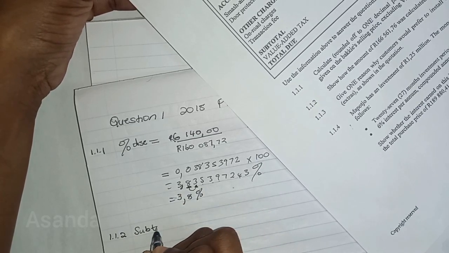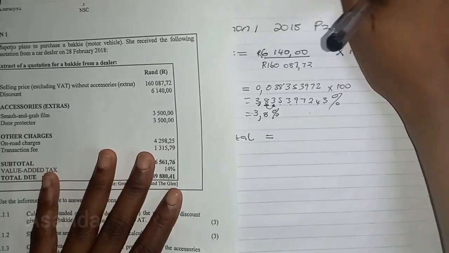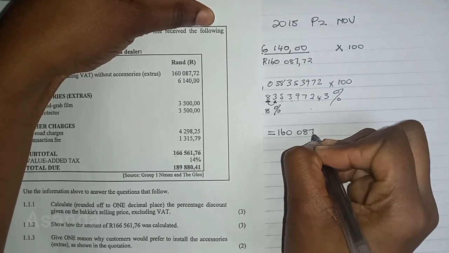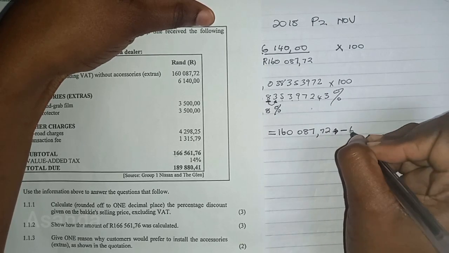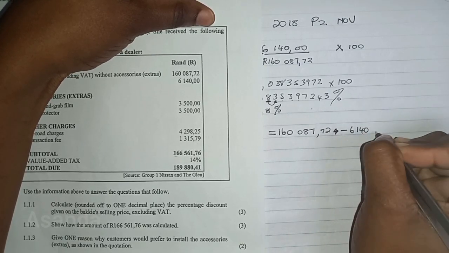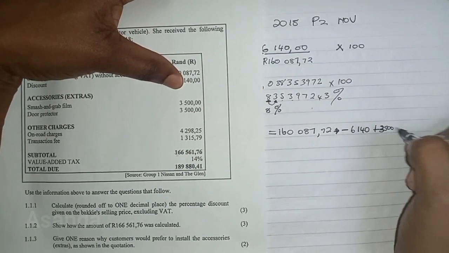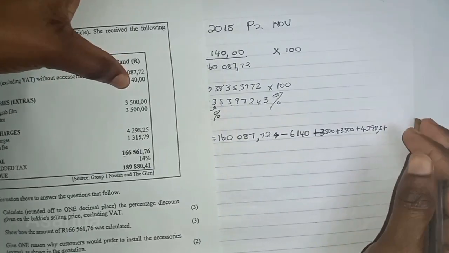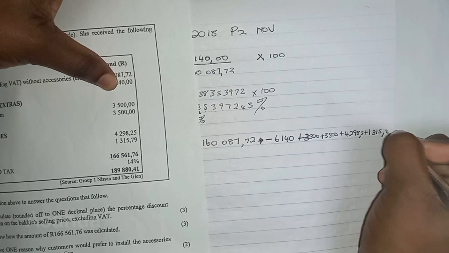So I'm going to say subtotal. And they added everything. So I'm going to put it on this side here. They said 160,087.72, minus 6,140 rands, plus the 3,500 for extra accessories. There's 2 of them, so 3,500 plus 3,500, plus 4,298.5, plus the last one there, which is 1,315 rand and 79 cents.